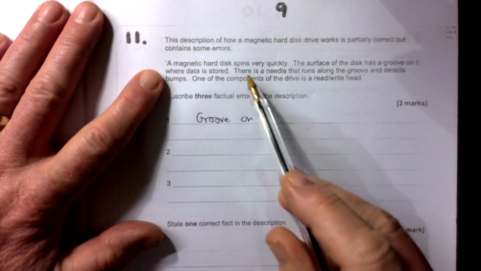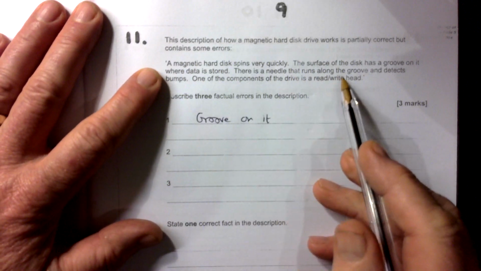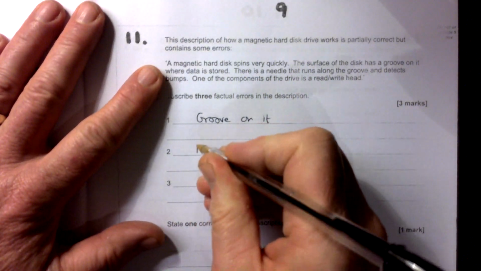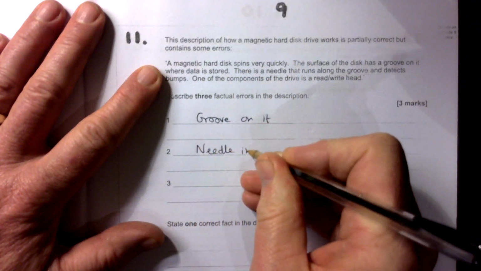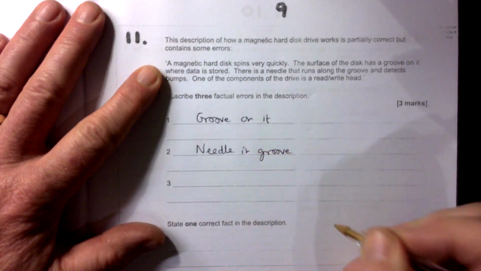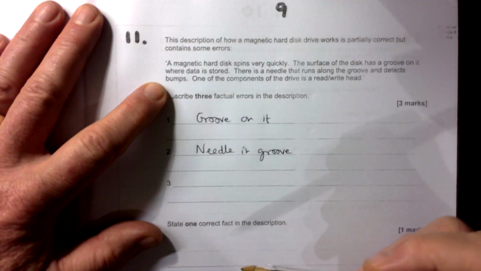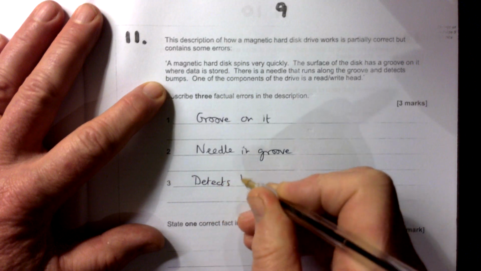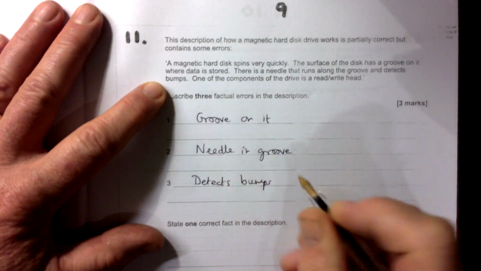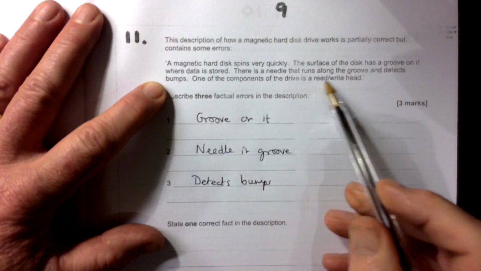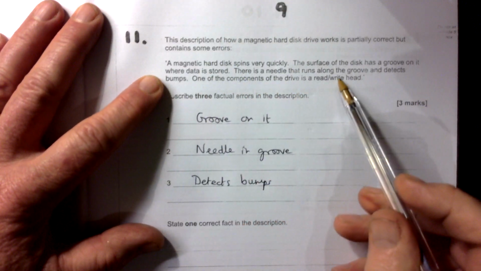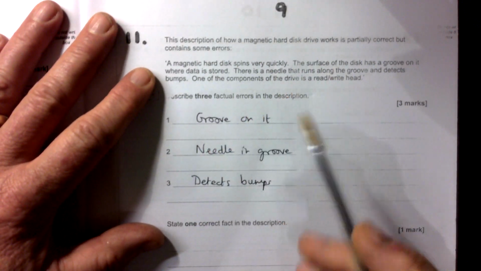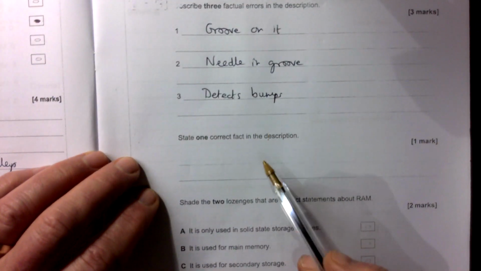Where data is stored, there is a needle that runs along the groove, and that's a vinyl record. That's not a hard disk. So there is no needle. So needle in groove, that's factually wrong. And detects bumps. No, there are no bumps. That's going back to the optical drive. One of the components of the drive is a read-write head. Yes, that's correct. The read-write head goes across the hard disk to read the magnetic state of what's on the hard disk.